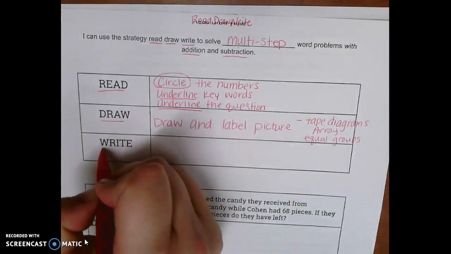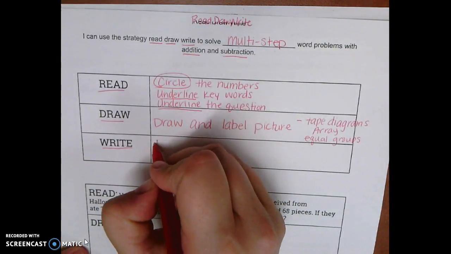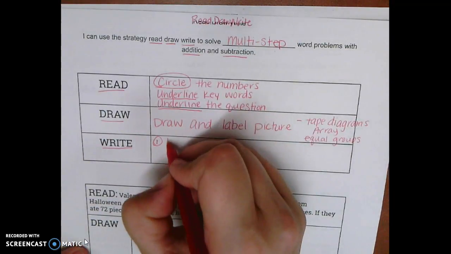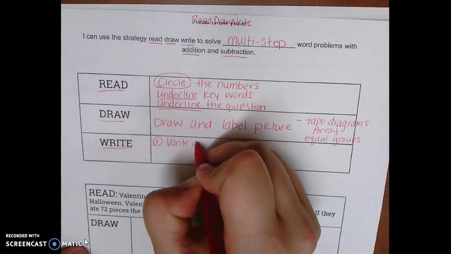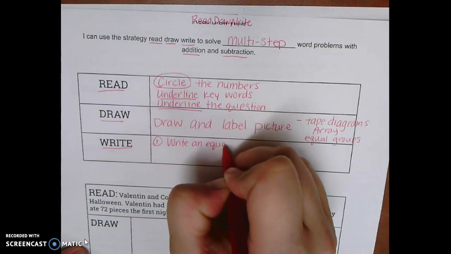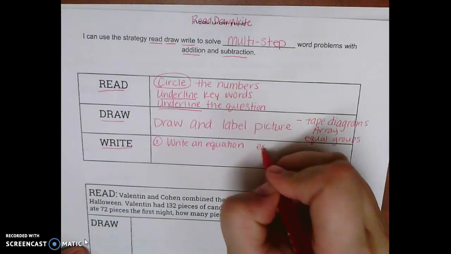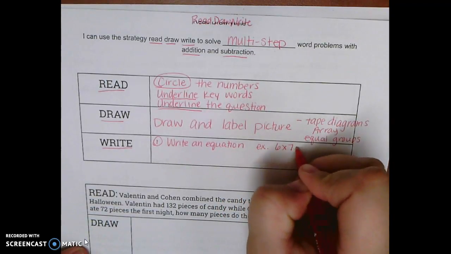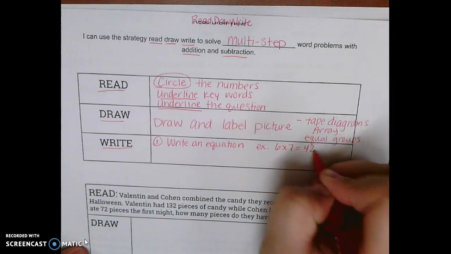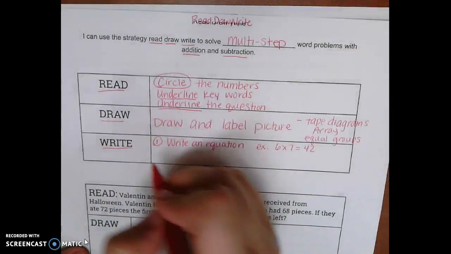And lastly, we're going to write. We're going to write two things. The first thing we're going to write is an equation. So our equation is what solves the problem. For example, let's say it's 6 times 7 equals 42. That's going to be our equation.